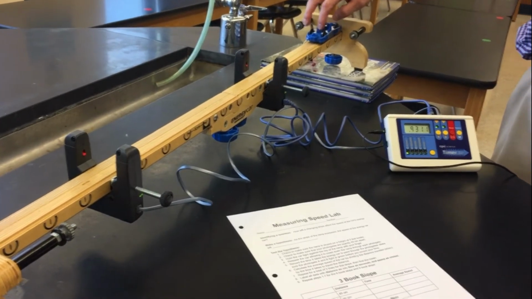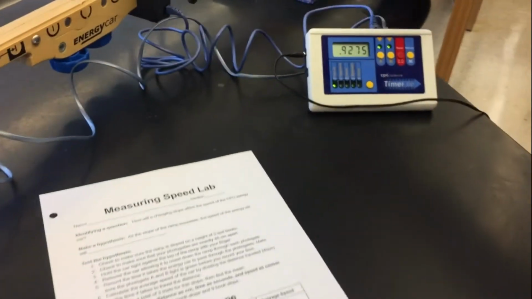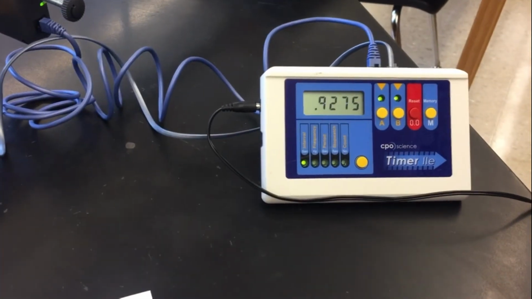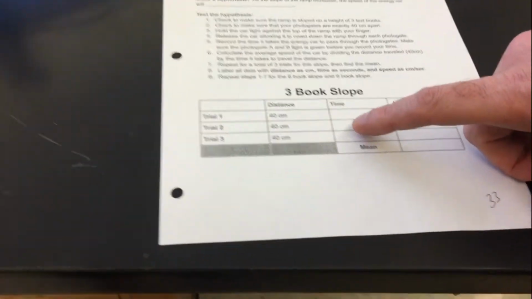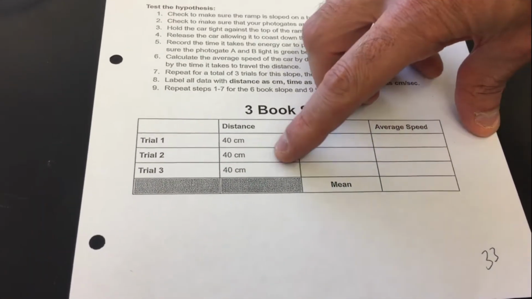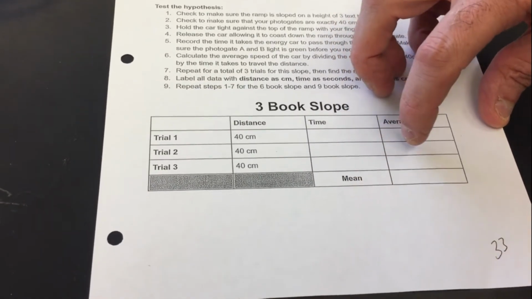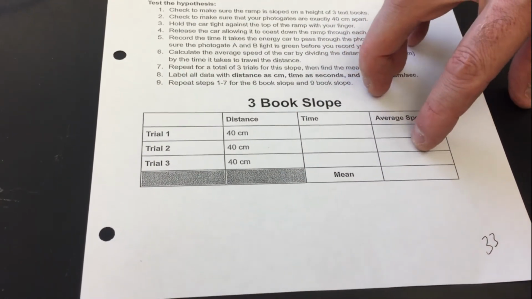Trial number 2. We get a new time right now of 0.9275. 0.9275 goes in the second time slot. Again, take 40 divided by 0.9275. Give us an average speed right here. Only go 2 places past your decimal. Trial 3.